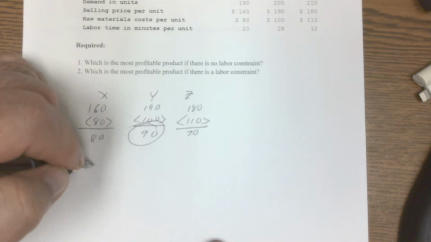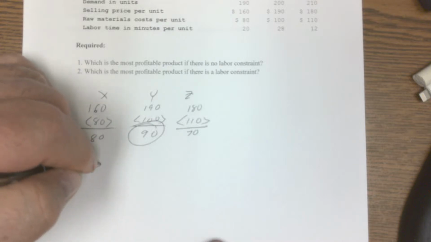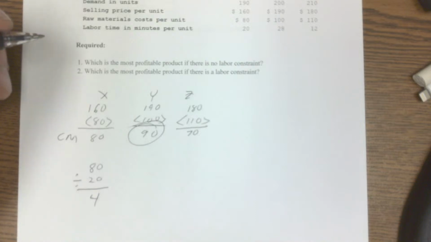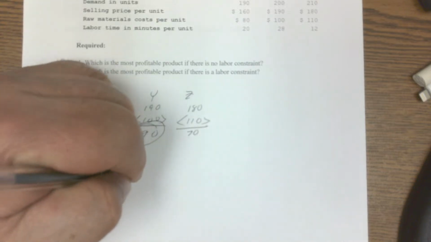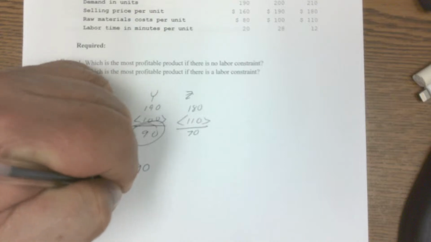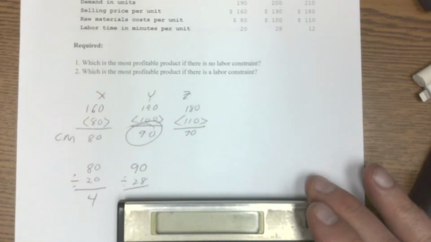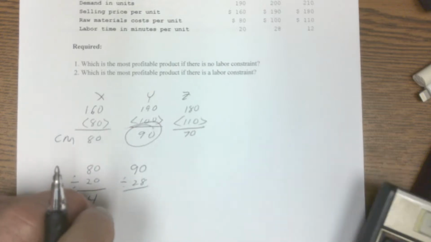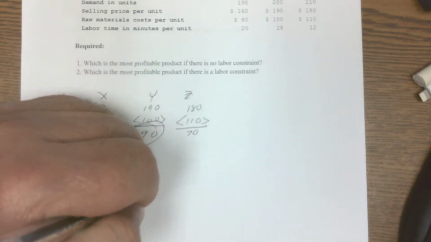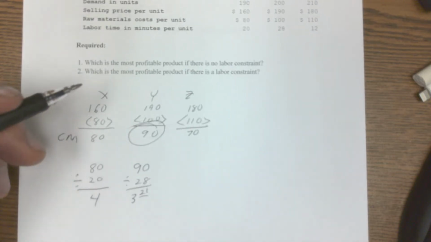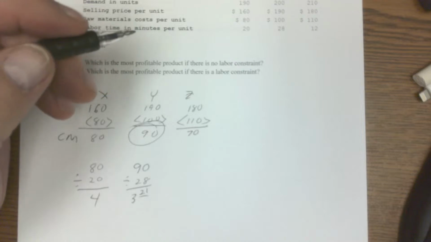So 80 divided by 20 minutes is $4 per minute in contribution margin. 90 divided by 28 minutes is $3.21 per minute of contribution margin.